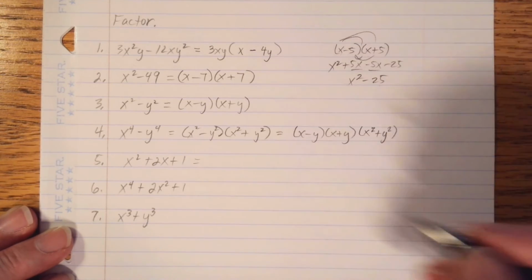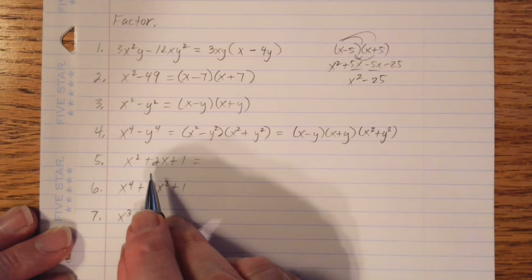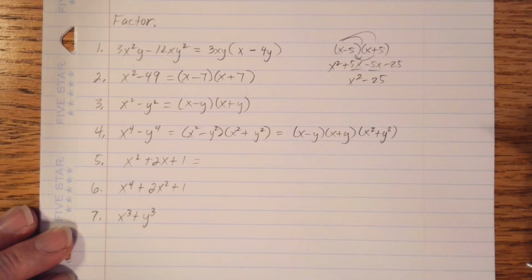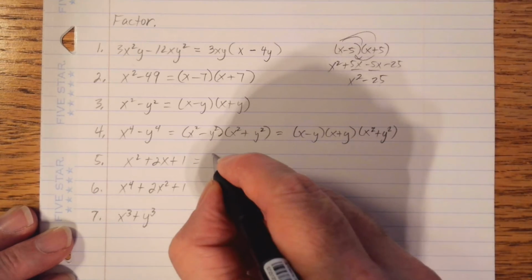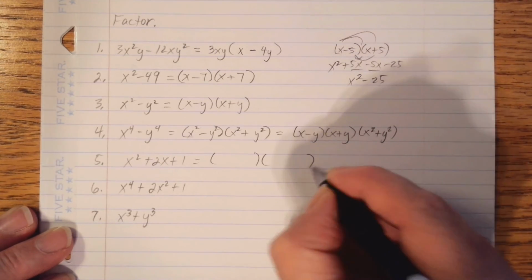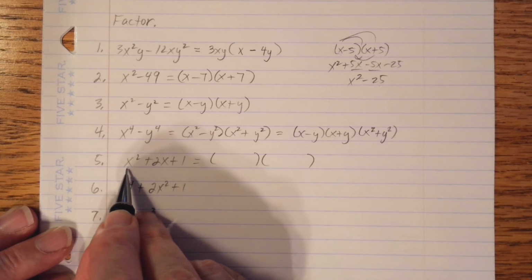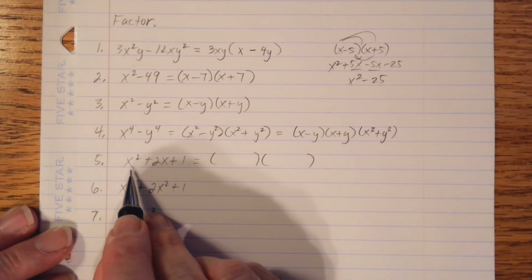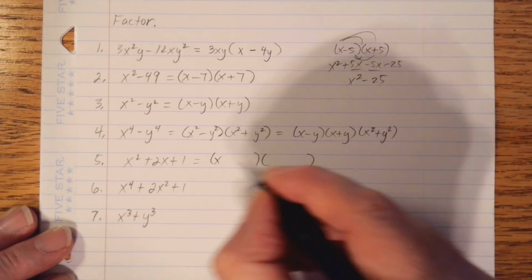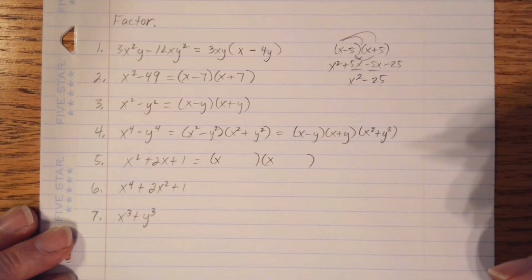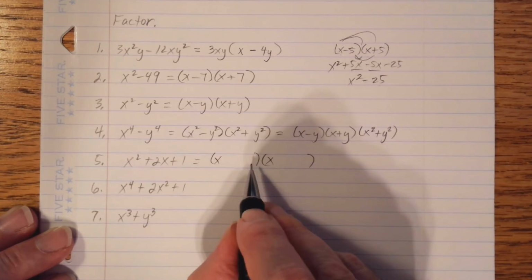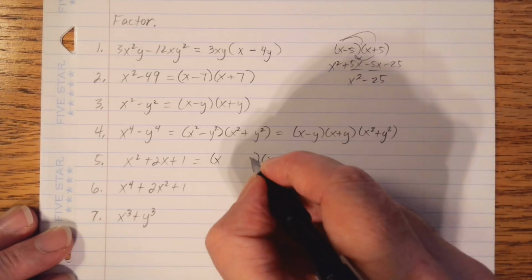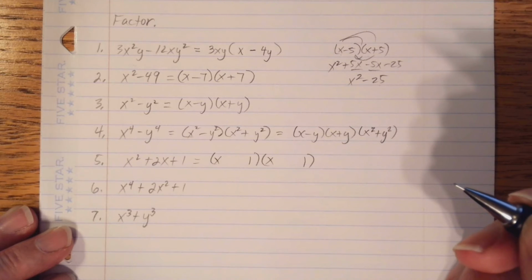Alright, let's move on. So you should be able to factor a trinomial. The technique that I teach is called the AC method. But this one is actually quite easy. We know from experience that these two terms should multiply to what we have here. So x and x seem like a pretty good choice there. And we also know that these two numbers need to multiply to 1. Well, that's pretty easy. It's got to be 1 and 1.